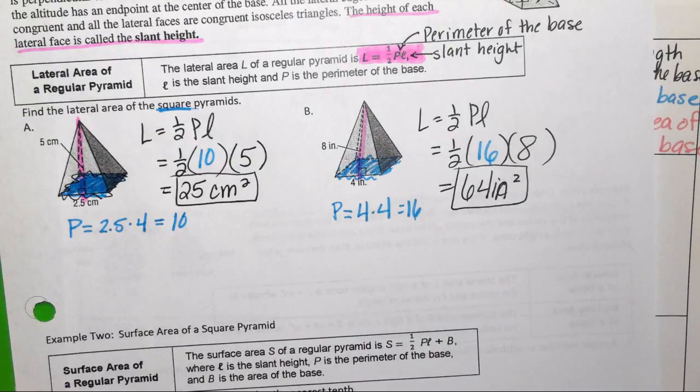Okay, so lateral area of a pyramid seems fairly easy as long as they've given us the slanted height. The only potential problem is we might have to solve for the slanted height, that L. Okay, it's like I'm giving away my own secrets.